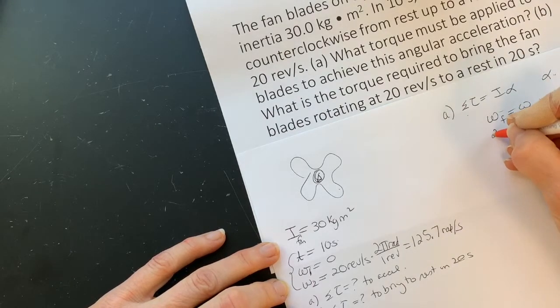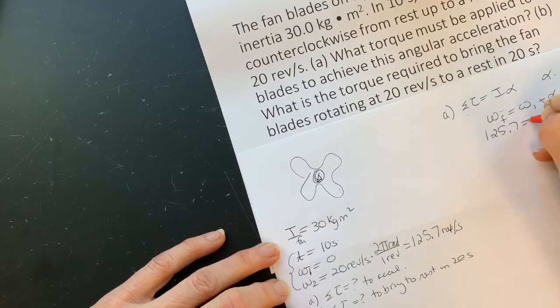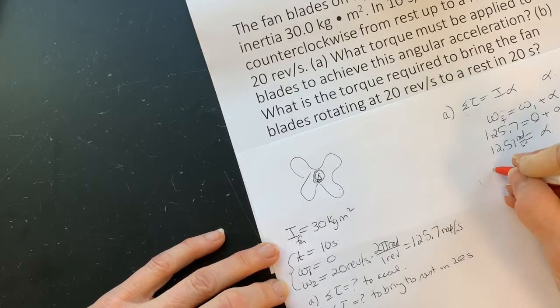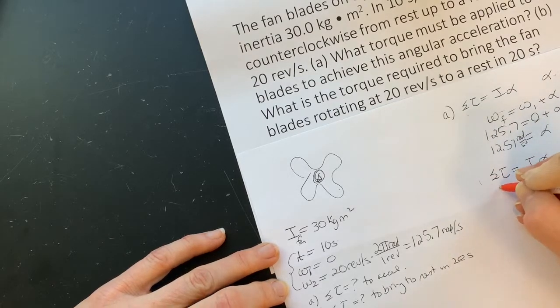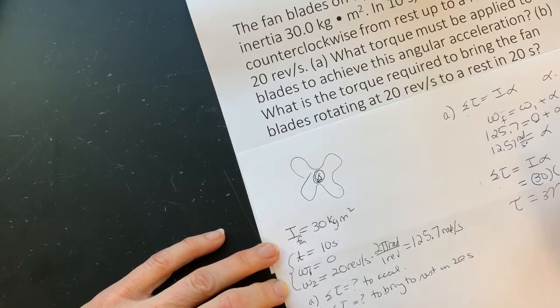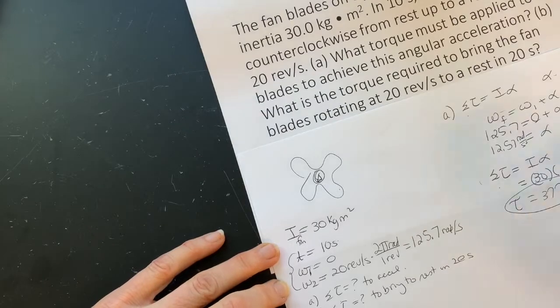So this is 125.7 equals 0 plus alpha times 10, which means it's 12.57 radians per second squared. And then you have to solve for the net torque to accelerate it to that point. So the torque is going to be 30 times 12.57, which is 377 Newton meters. So that's going to be the torque required by the motor.